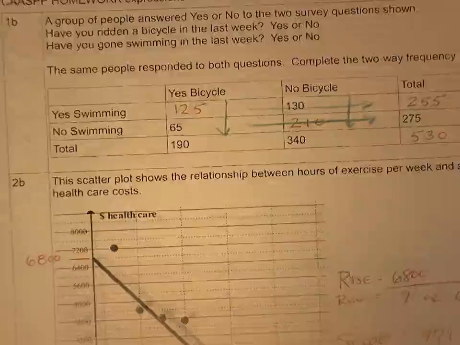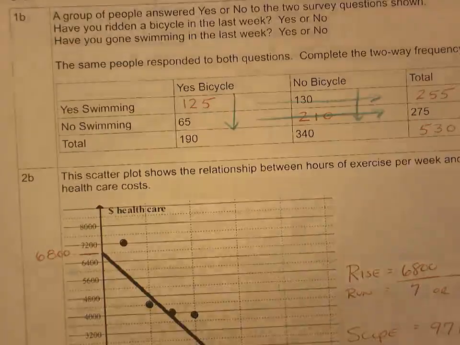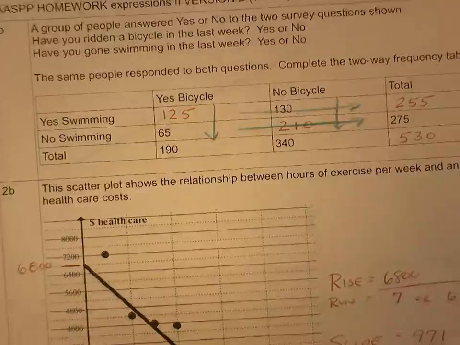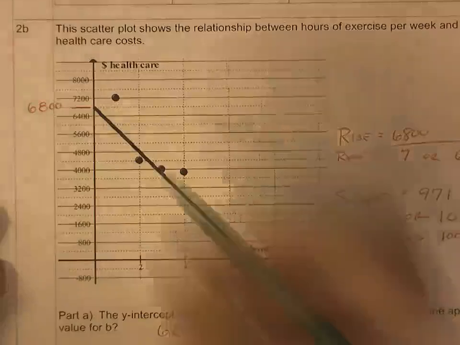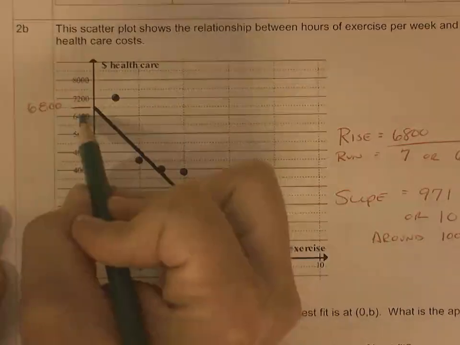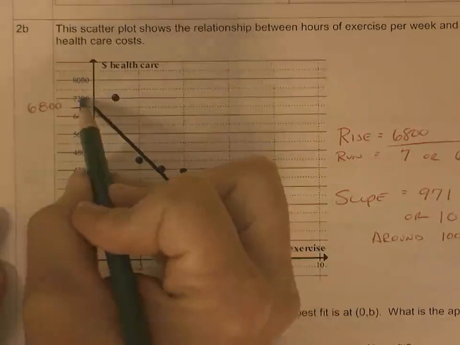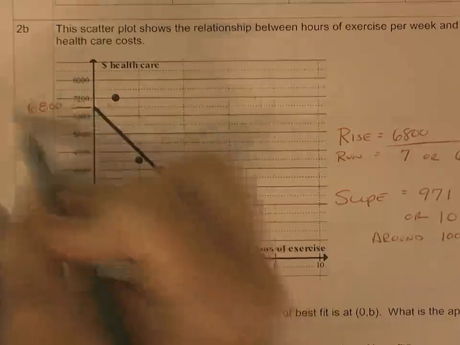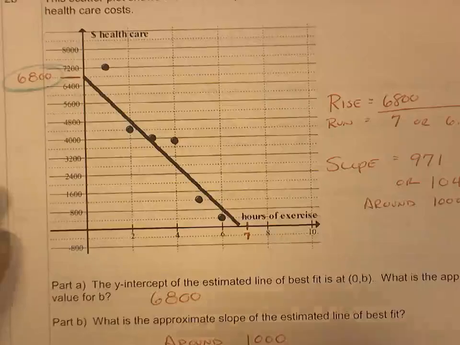And I'm going to get my answer key so I can check the answers. 125, 65, 90, 130. Yes, this looks good. Next one, it's a scatter plot with a best fit line drawn through it. I need to find the y-intercept, which is right here. Halfway between 7,200 and 6,400 is 6,800. So there's my intercept. And then I find the slope.